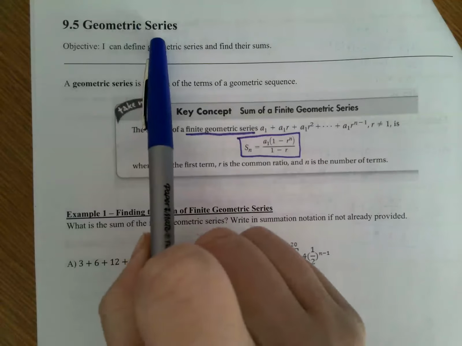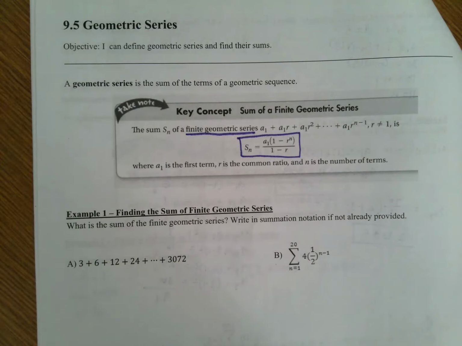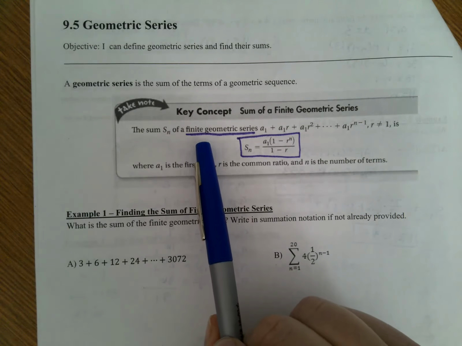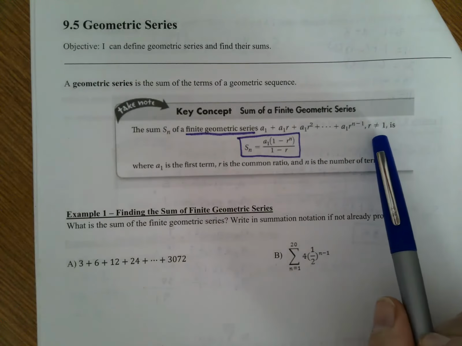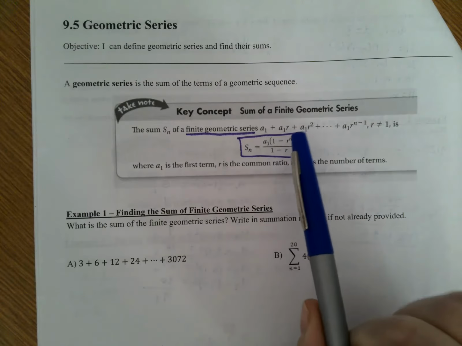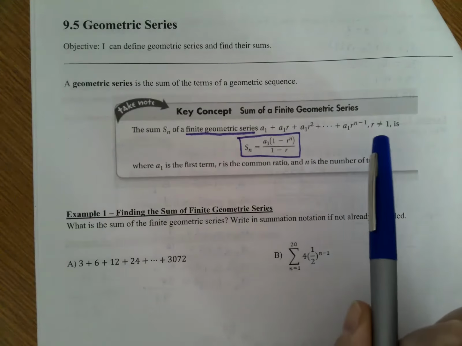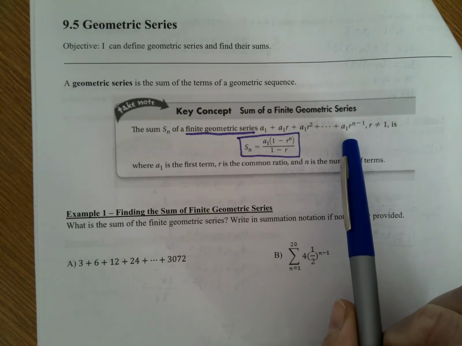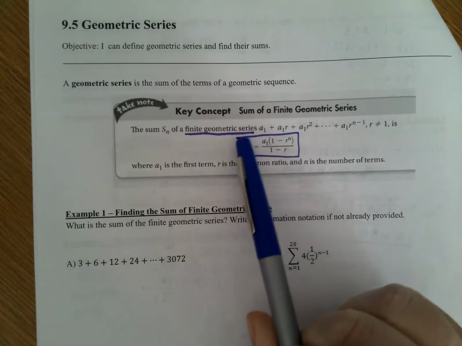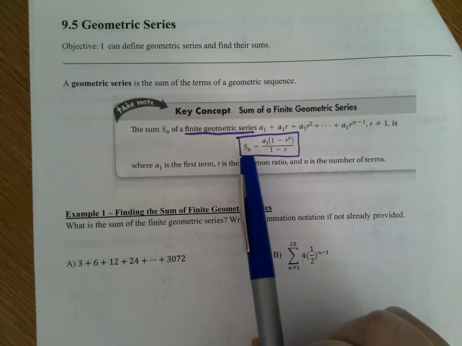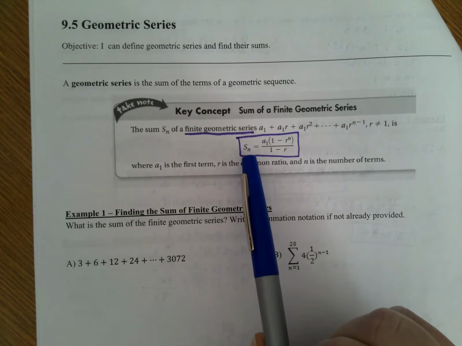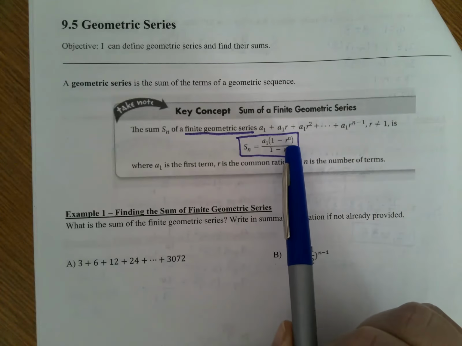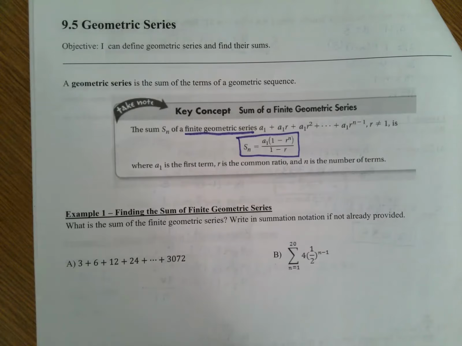Now it's geometric series. There are two different things that we're going to talk about today. The first one is going to be a finite geometric series, so r, your common ratio, can't equal 1. This is when I'm adding multiple numbers together and I have a stopping point, just like the arithmetic series. So we have this equation. It will tell you the sum of however many terms, your first term, your common ratio, and n is the actual number of terms.